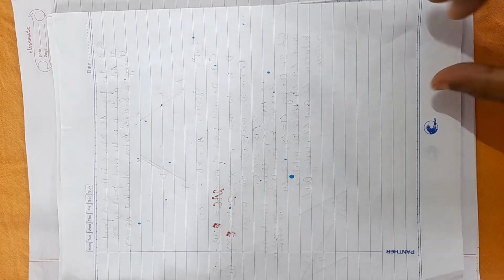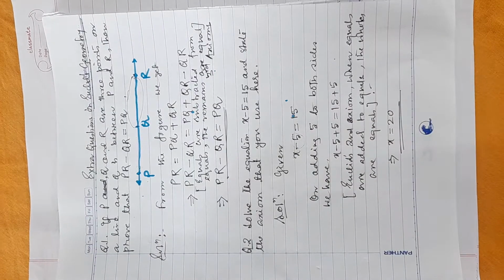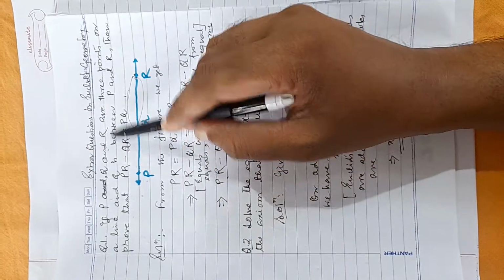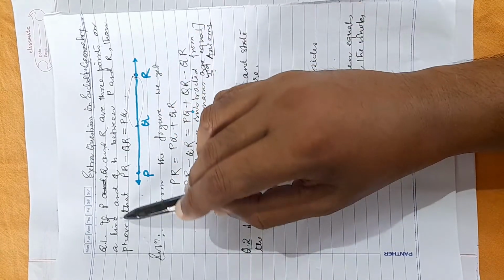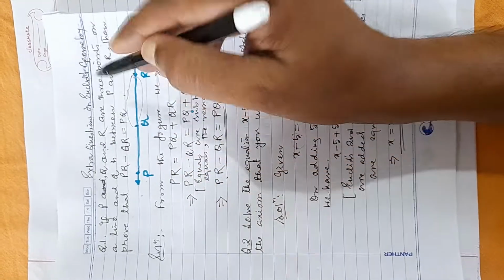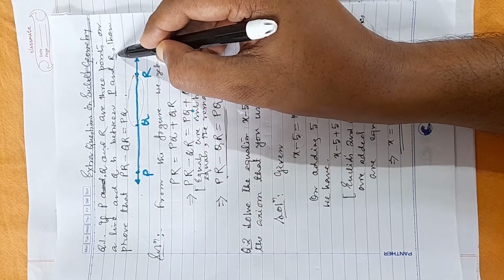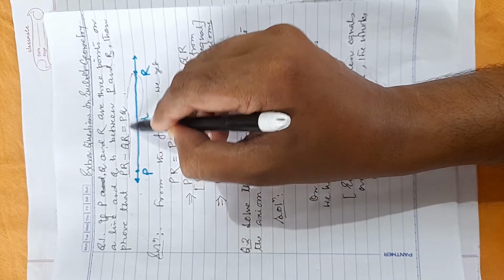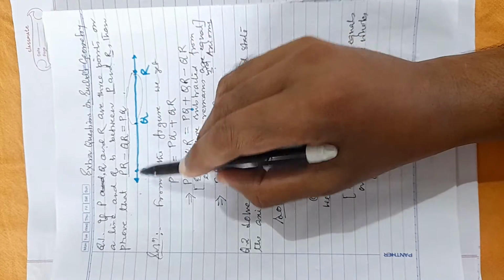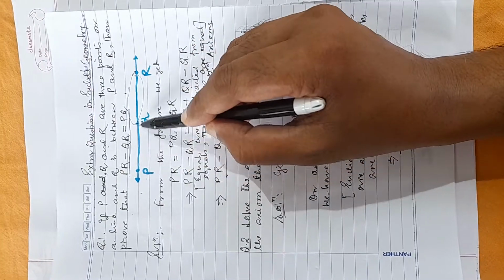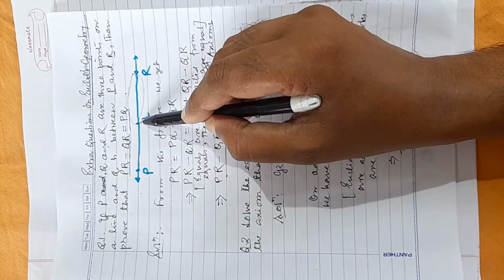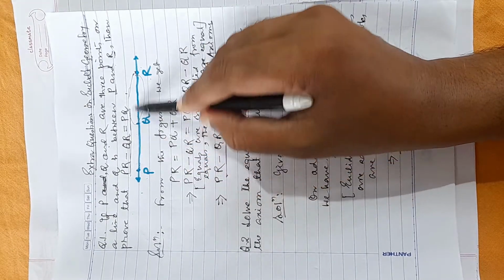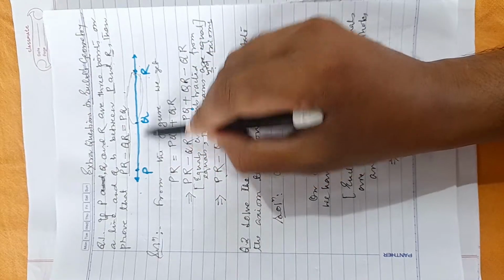What are the questions? Question number 1: if P, Q and R are three points on a line, and Q is in between P and R, then we have to prove that PR minus QR is equal to PQ. So this is the diagram, these three points P, Q, R. Q is in between P and R. What do we have to show? PR minus QR is equal to PQ.